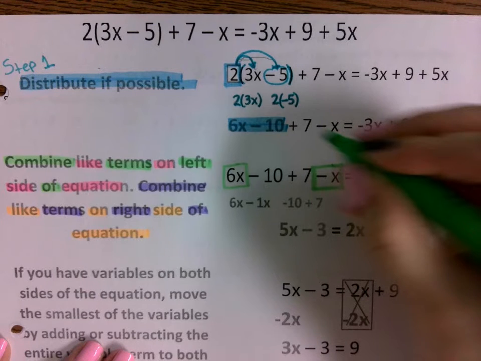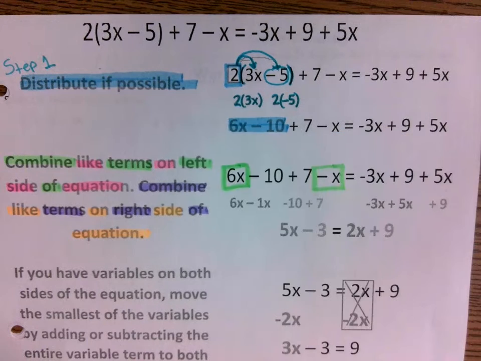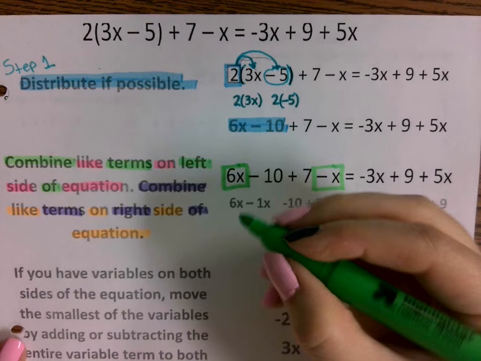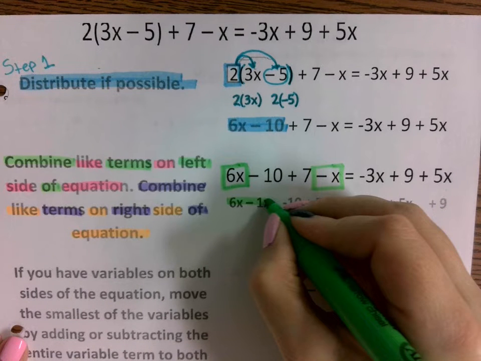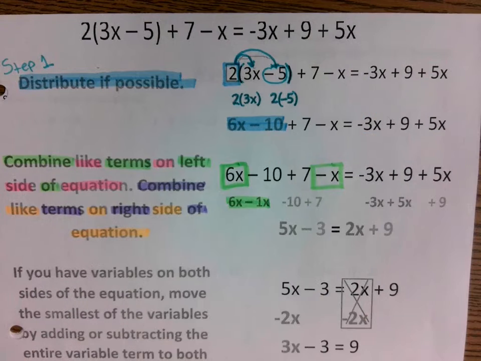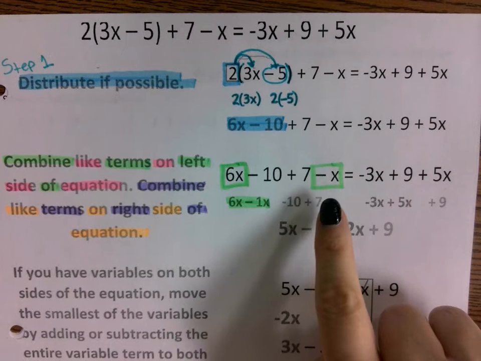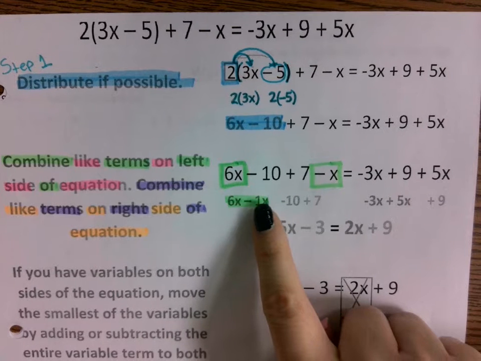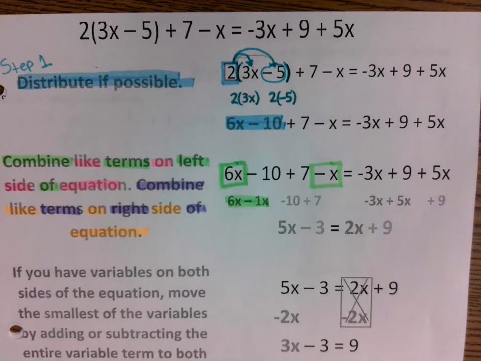So we can combine those together by doing 6x minus 1x. Where did that 1 come from? Why did I put a 1 there? Anybody know why, instead of just writing minus x, I put minus 1x? Armando? Because it is 1x. This is called invisible math.